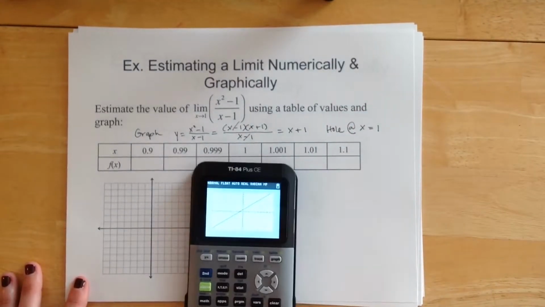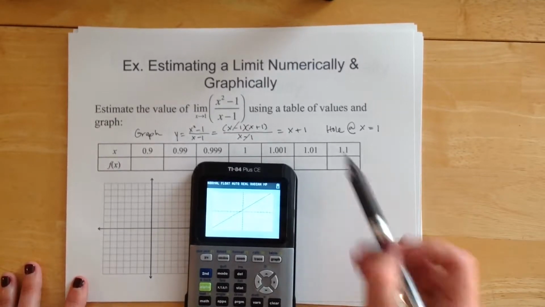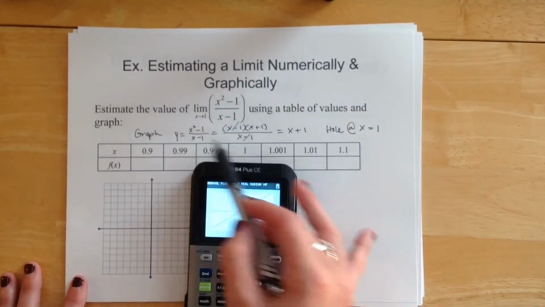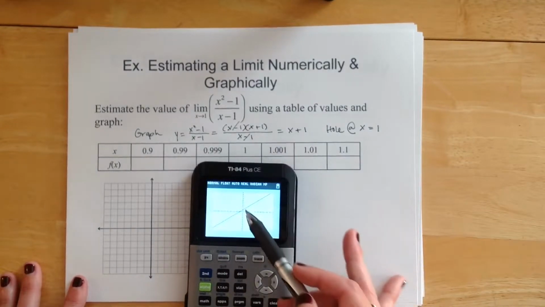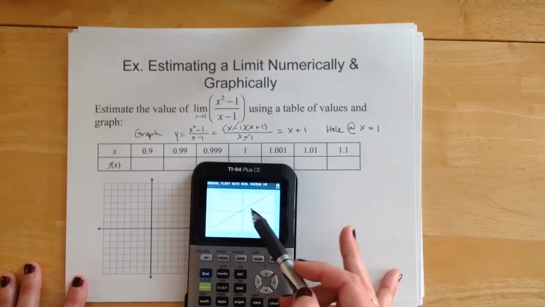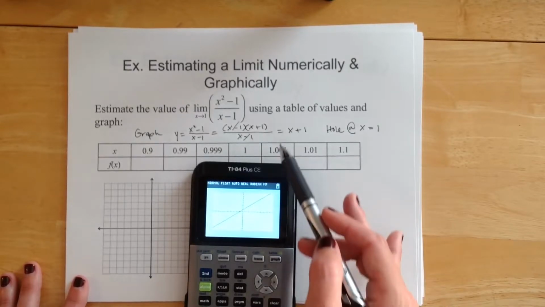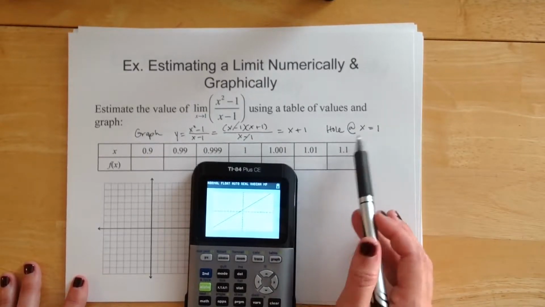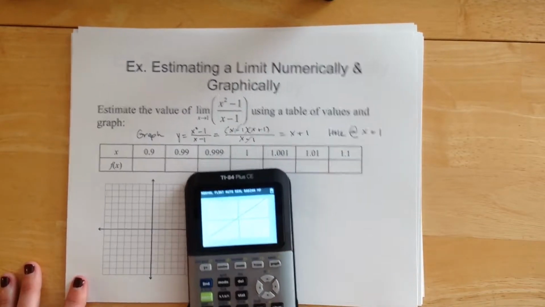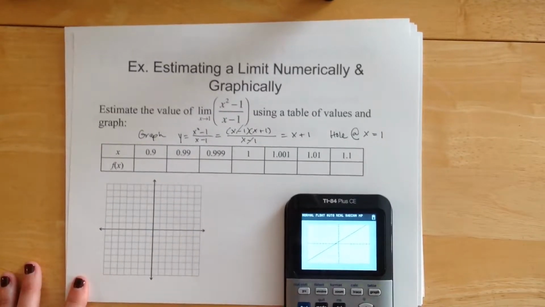So there's actually a hole at x equals 1, right? Think back to pre-calc. So the graph of this function looks like the graph of x plus 1. So that's a line with a y-intercept of 1 and a slope of positive 1. But there's going to be a hole, or the function will be undefined at x equals 1. So let's go ahead and fill in the table.